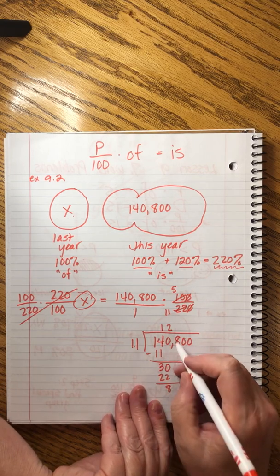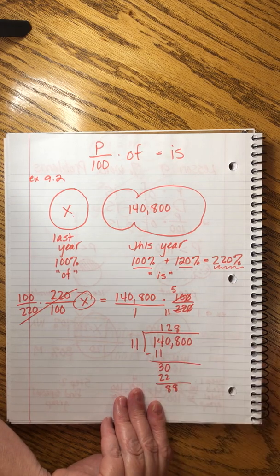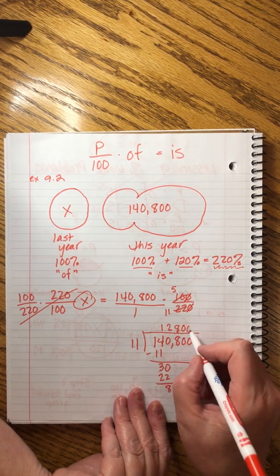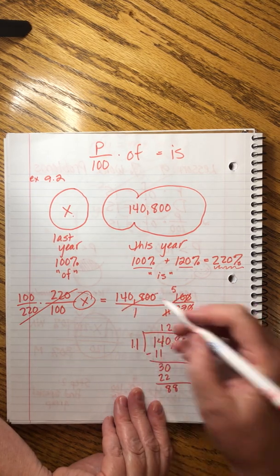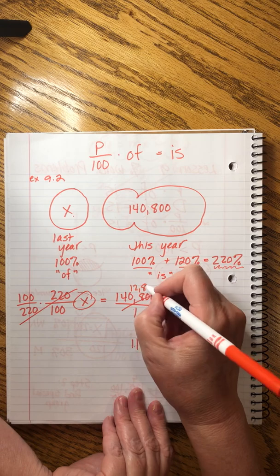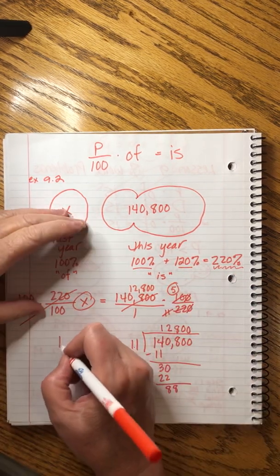And look, oh my gosh, he's so sweet. 11 into 88, and then 2 zeros. So this is what we divided. We got 12800, and then we still have to multiply that by 5.